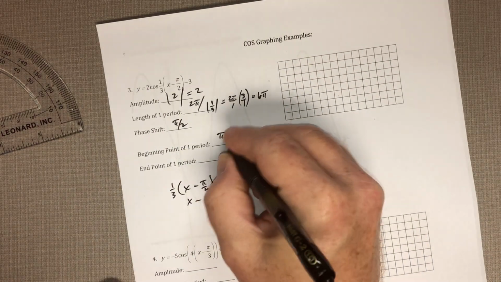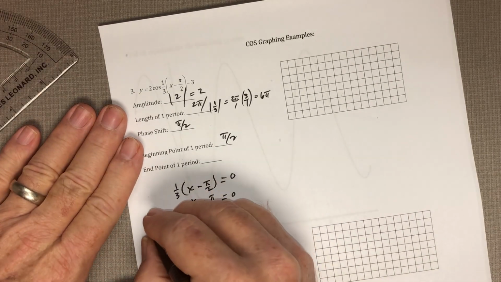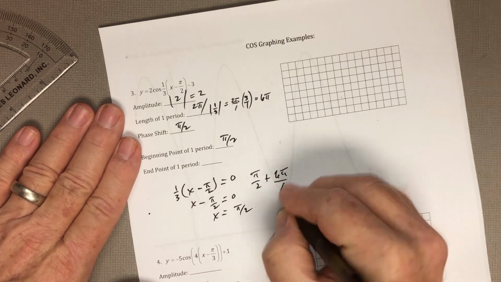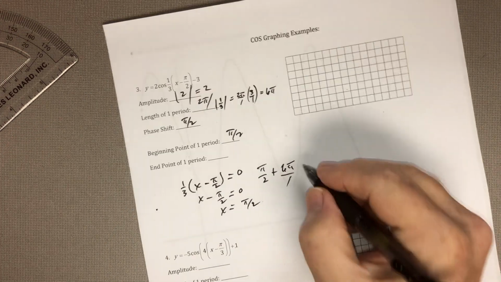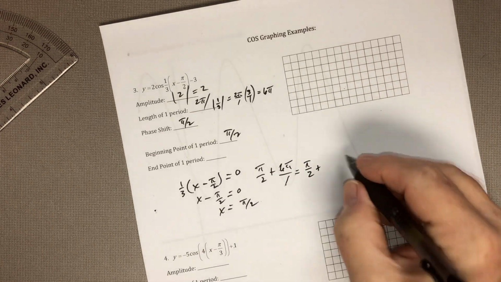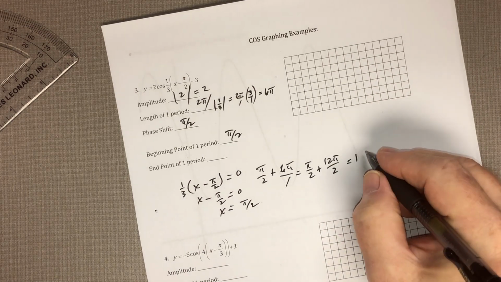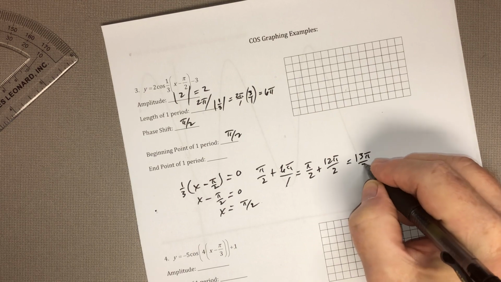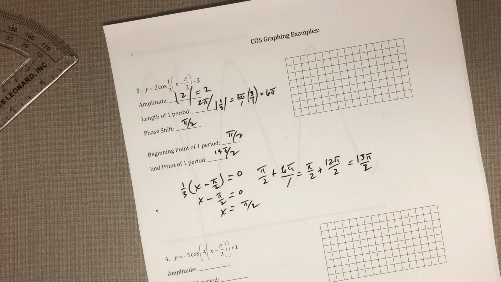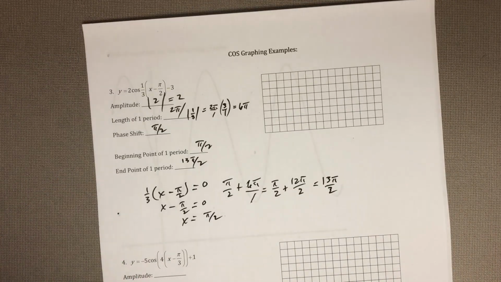So there we go, that's pi over 2. And now we're going to find our ending point. Our ending point we find by taking pi over 2, our beginning point, and adding our new period. I'm going to make that a fraction, and that's the same thing as pi over 2 plus, I need to multiply that by 2. All right, and then I would get 13 pi over 2 is my ending point. All right, so I'm going to graph the x-axis first.